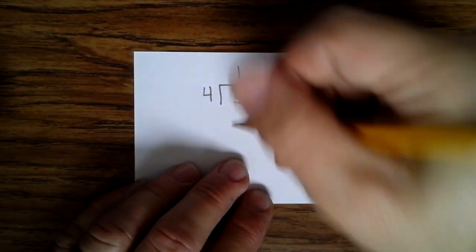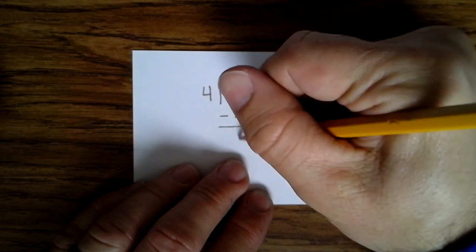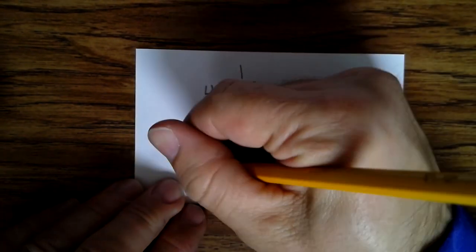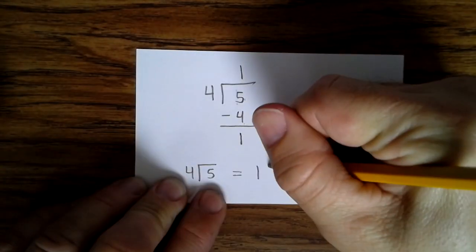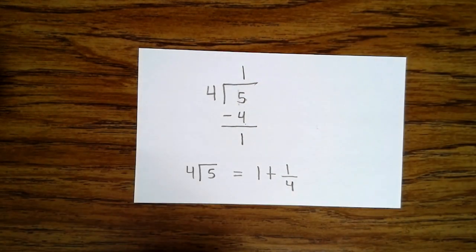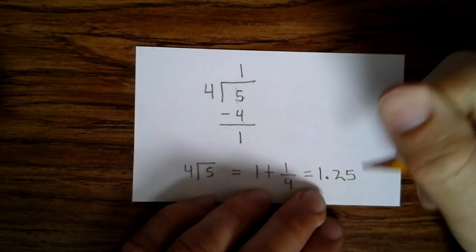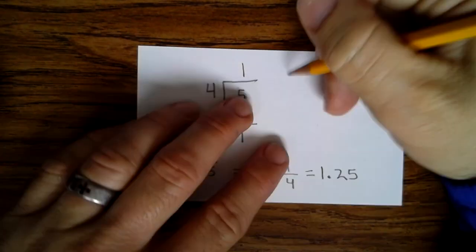So technically the answer, 5 divided by 4, is equivalent to 1 plus 1/4, which is 1.25. Okay, and if you were to put in your calculator 5 divided by 4, you'd see that it's 1.25. But that's why we take the remainder divided by the number there.